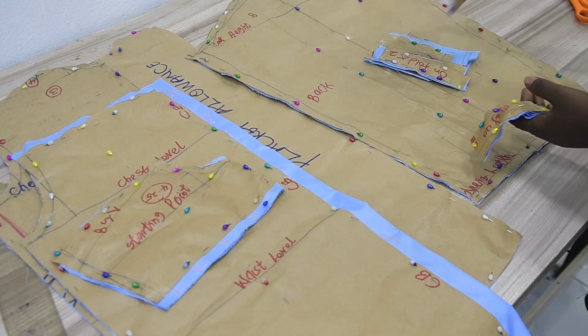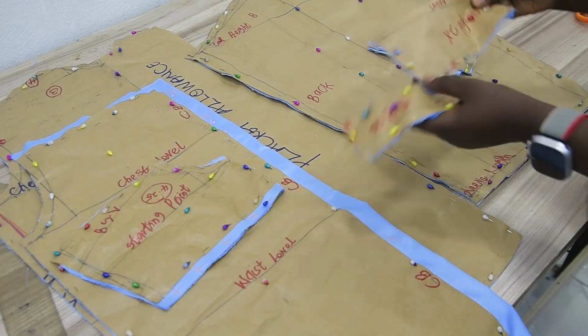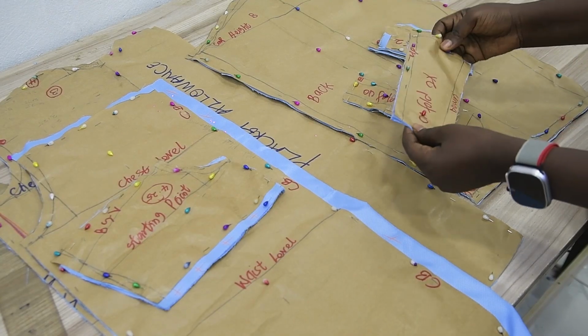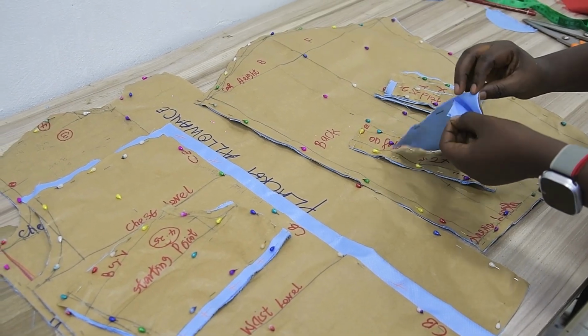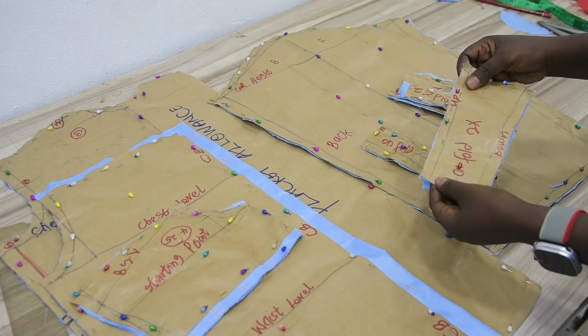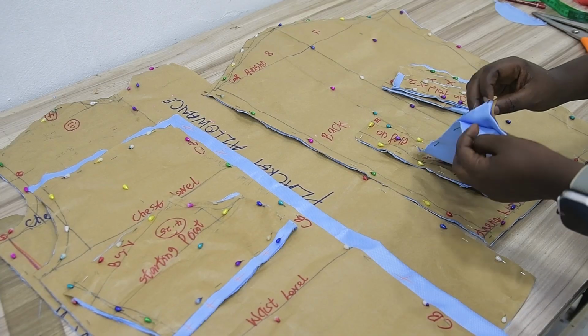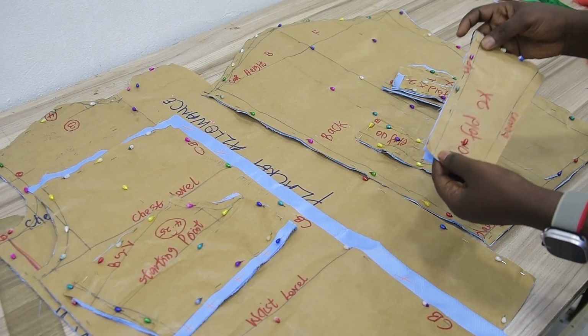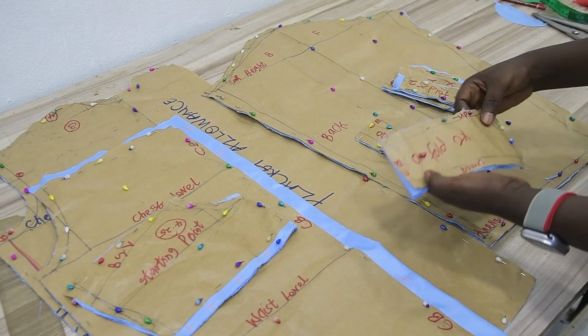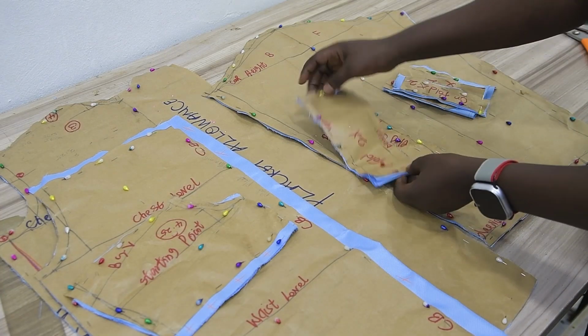Then I cut out my 2-piece shirt collar. As you can see, this is the shirt collar itself. I cut out 2 pieces for this, and each of the piece is on fold. Which means by the time I open it up, I'm going to have double of the measurement I have on my pattern.